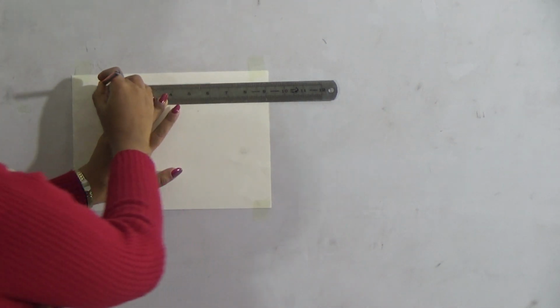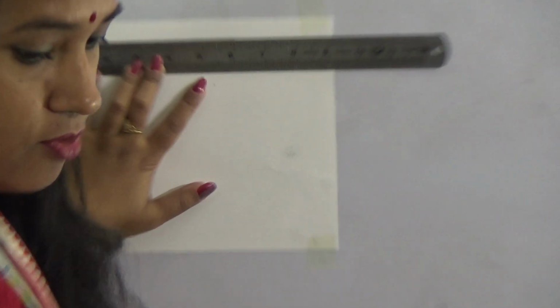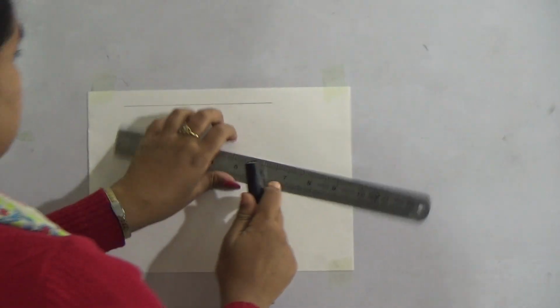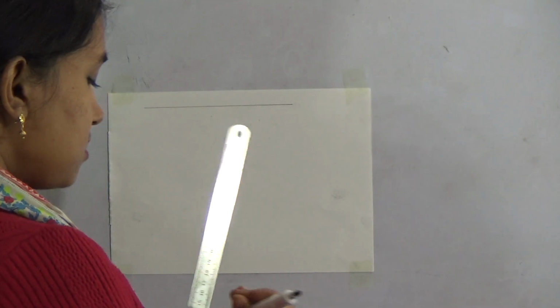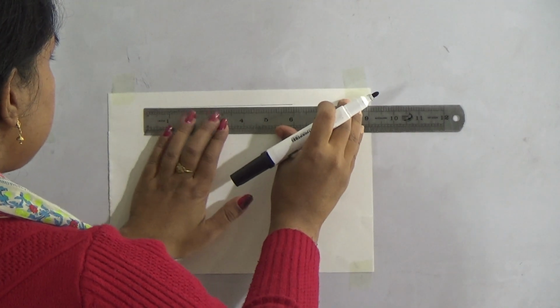Inch. Look, I have drawn by the pencil, but for clarity I will show you with the marker, but all of you must draw by the pencil. Start like this.